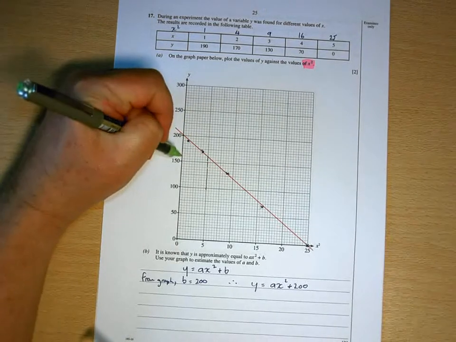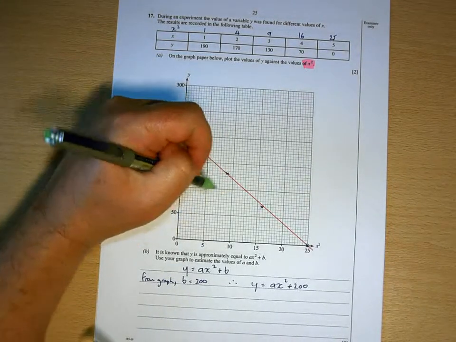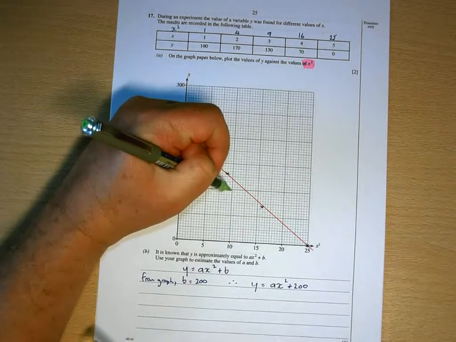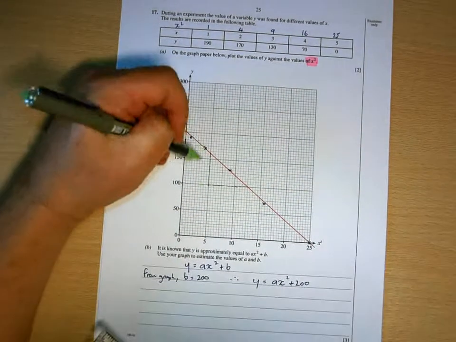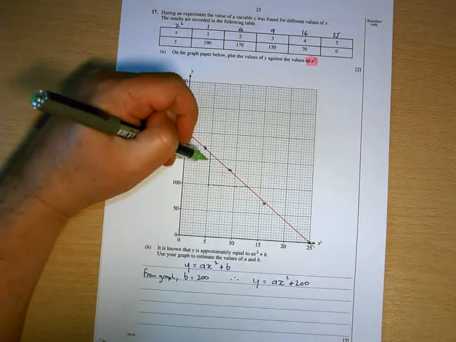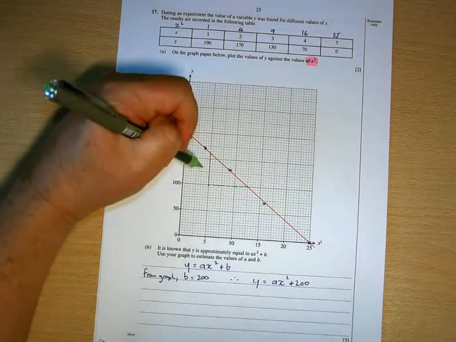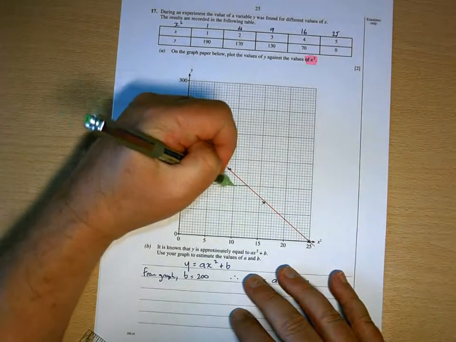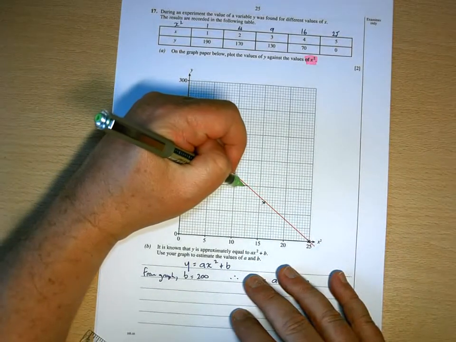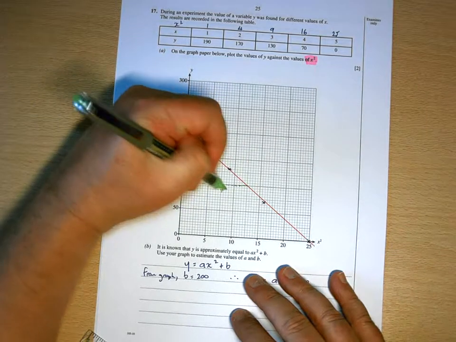So I can easily read off that's 160, and if I go to that point there, I can read that off as well. So this distance is 50 and 10, 60, and this distance is 5, 6, 7.5.